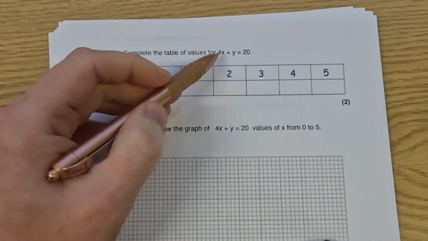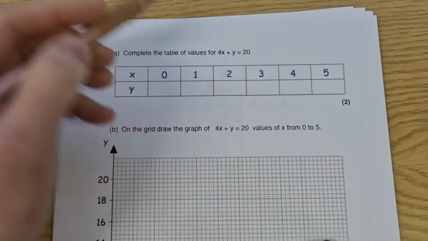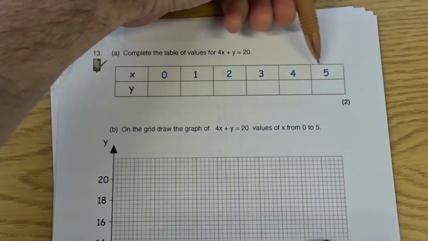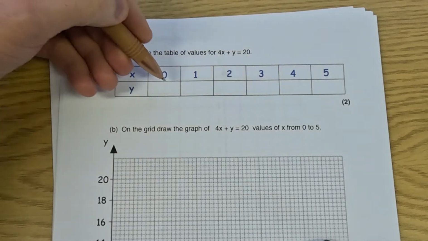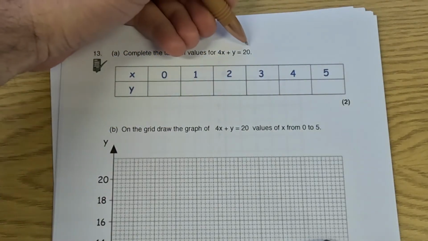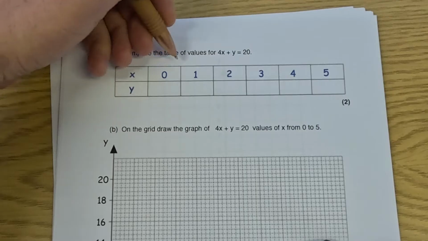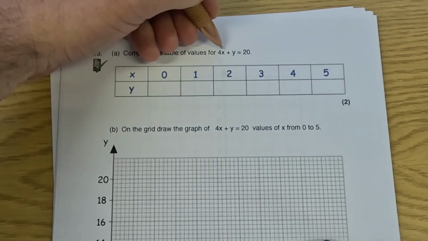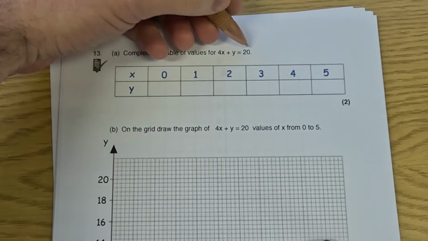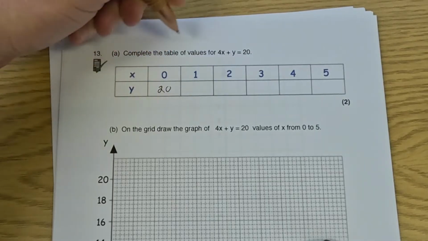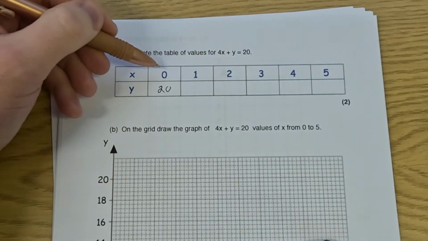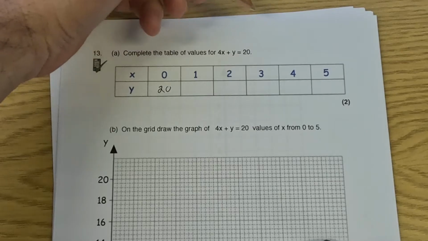So here we've got 4 times x plus y is equal to 20. So that's saying 4 times the x coordinate, so 4 times this number, plus the y coordinate, this number, is equal to 20. So if we had 0, 4 times the x coordinate, so 4 times 0 is 0, plus y is equal to 20. So it means that y would have to be equal to 20. And let's just check that. 4 times 0 is 0, plus 20 is 20.